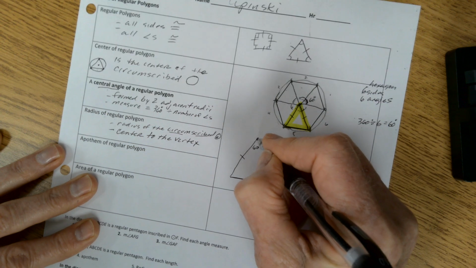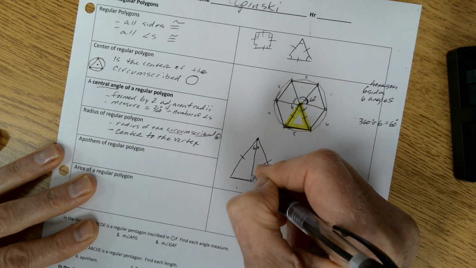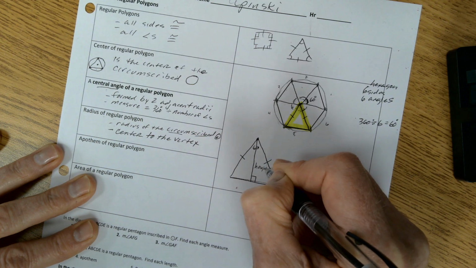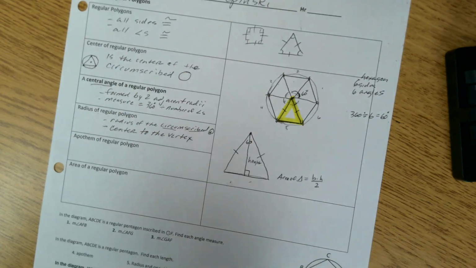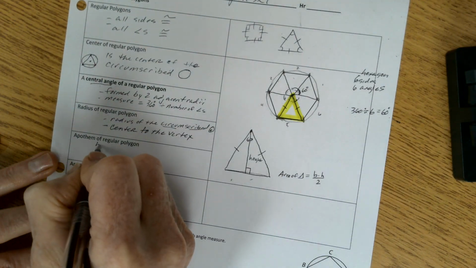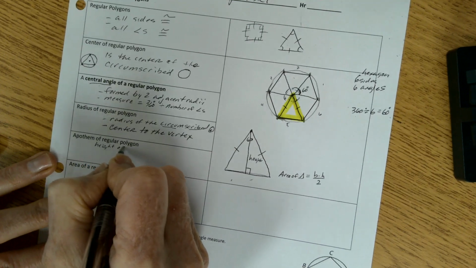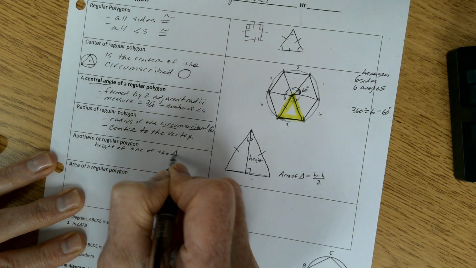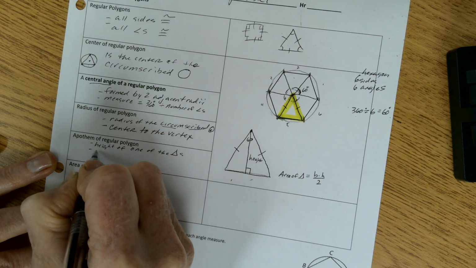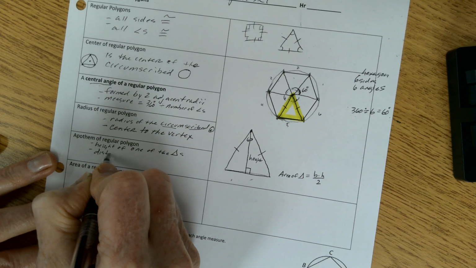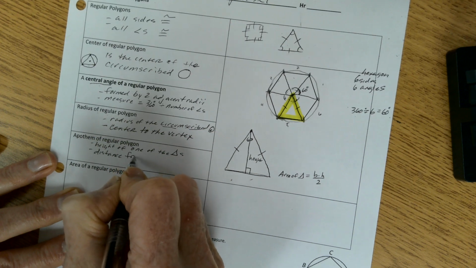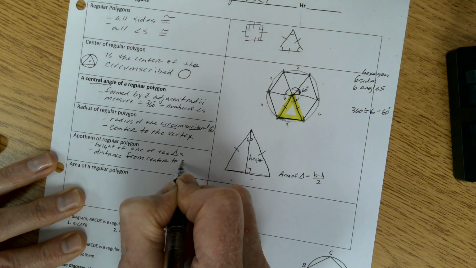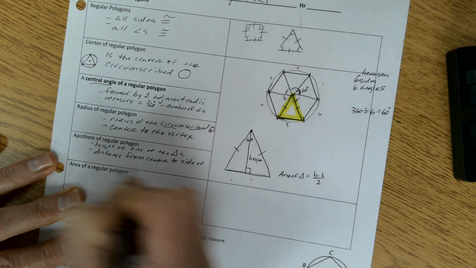The height of this individual triangle is called the apothem. It is the height of one of the triangles. It is the distance from the center to the side of the polygon.